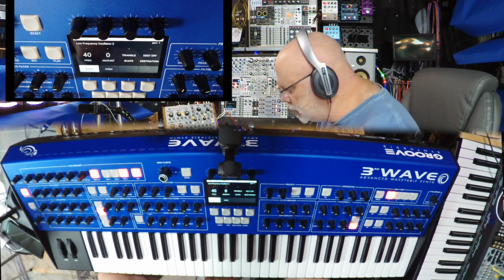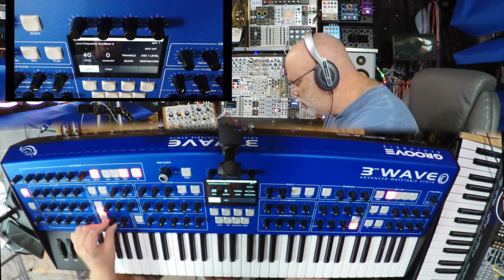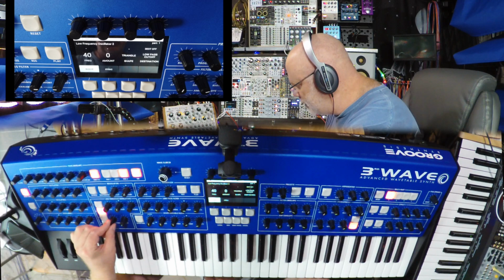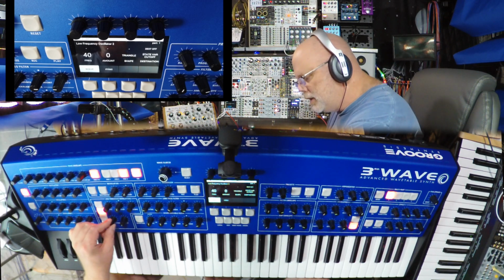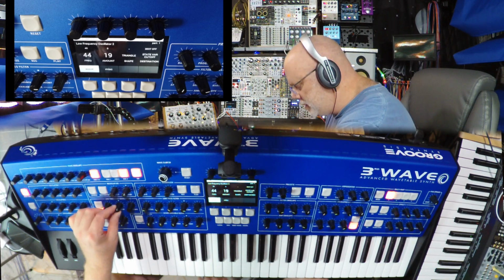So I'm going to set the destination for the state variable filter cutoff. I have no idea where I'm going with this, but hey, that's the fun part, right? State variable cutoff, the rate, the amount. Let's see what this does.